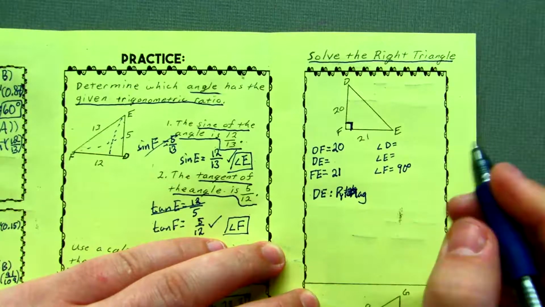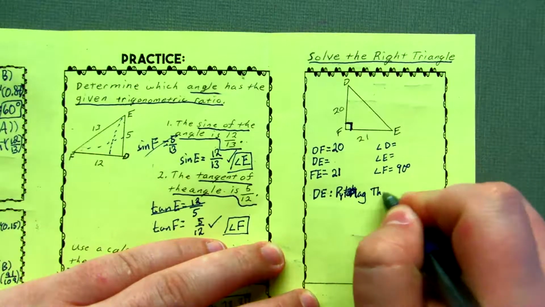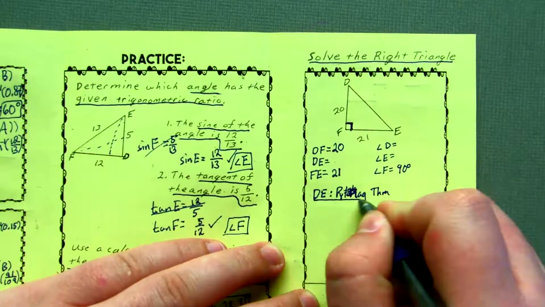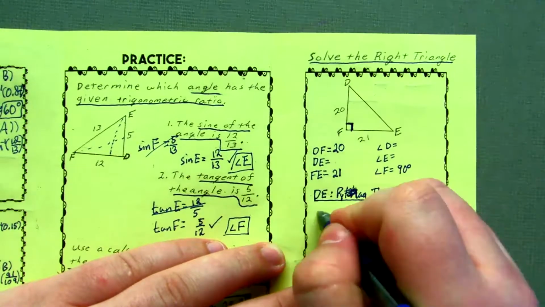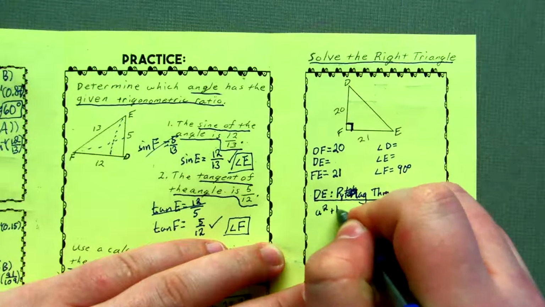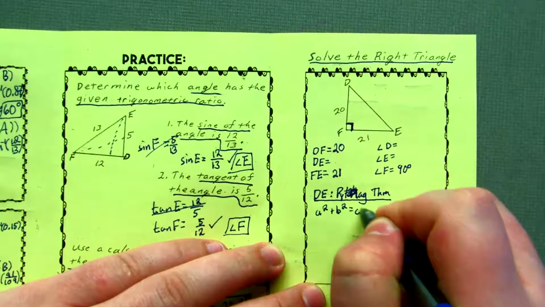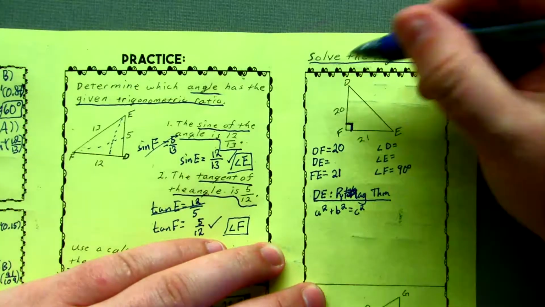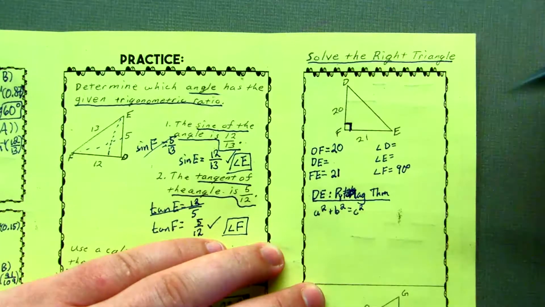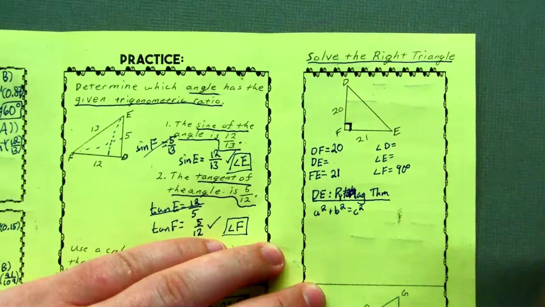The Pythagorean theorem. And so we can say a squared plus b squared equals c squared. DE is our hypotenuse. So we can plug in our legs.